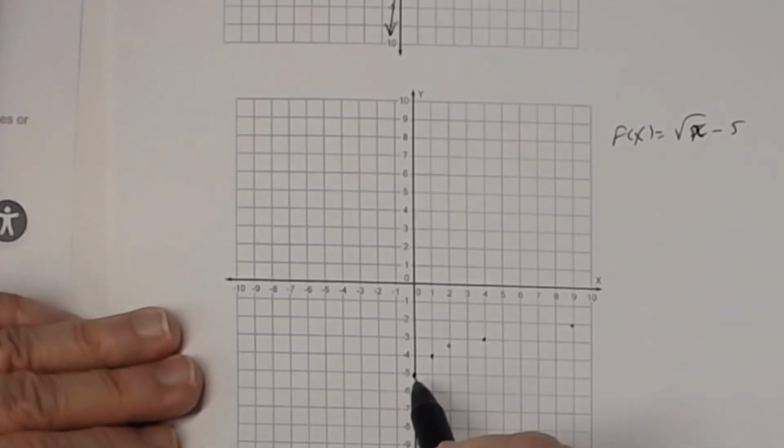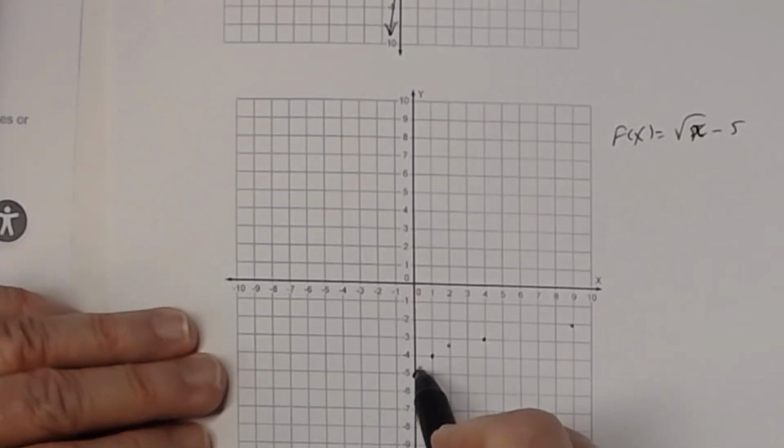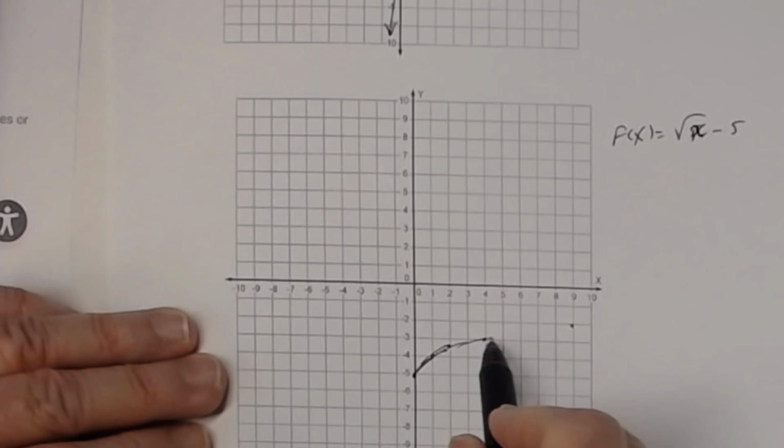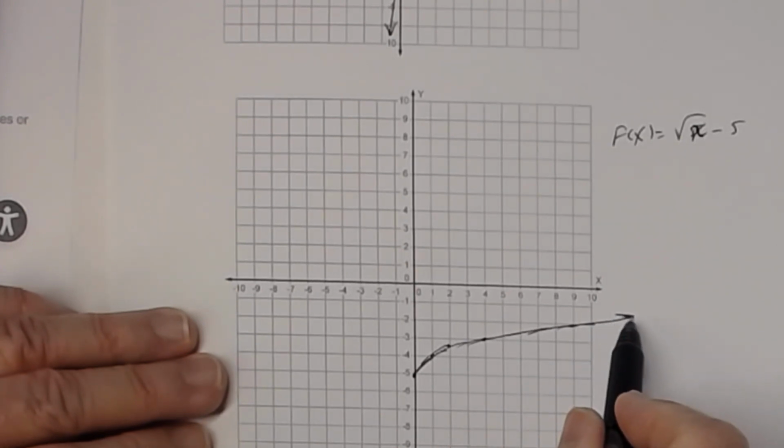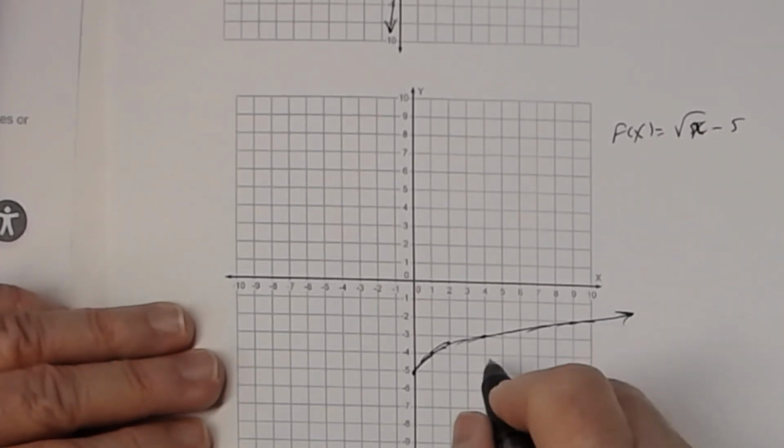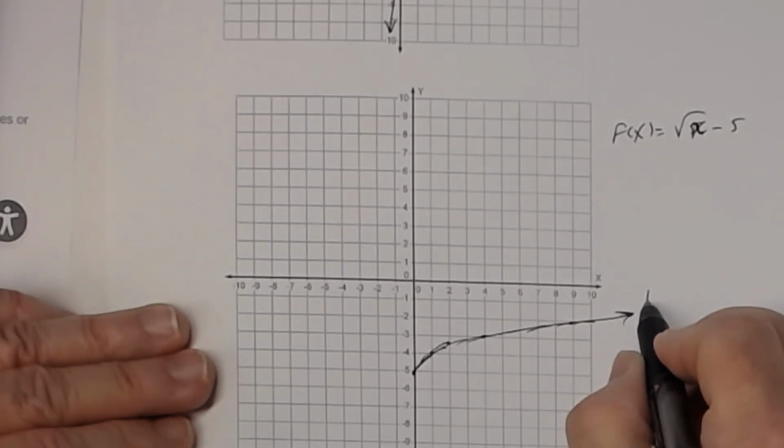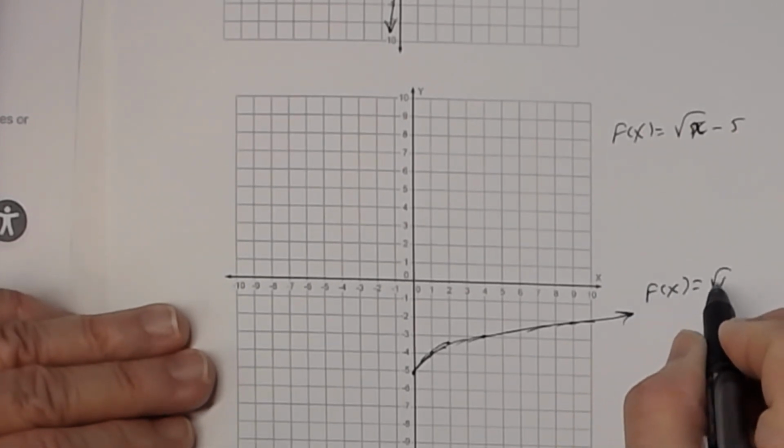So when I draw this, notice it's a curve now. So it looks something like this. Okay, there's the graph. That's a graph of a square root function. So that is f of x, which equals square root of x minus 5.